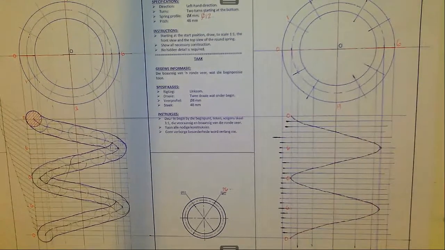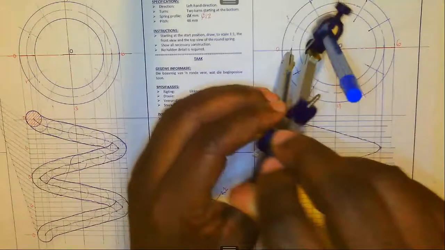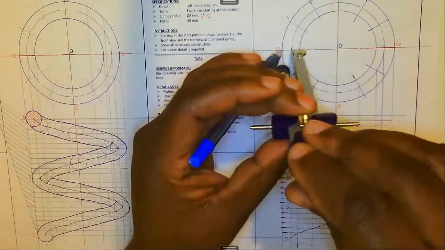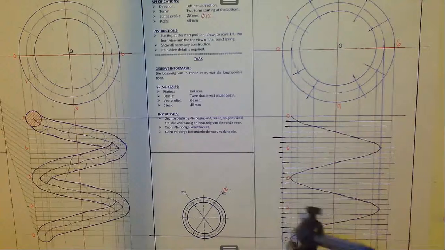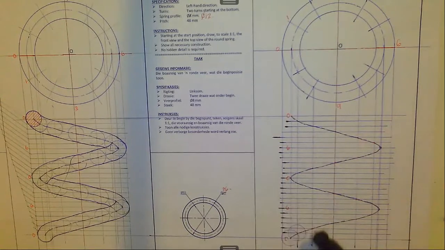So that is the helix for the center line. Then the next thing, we take the radius of the section of the spring, which is radius 6. Something like this. At each and every point, we define like that. Define the section, but we don't outline at this point. It's just a construction line.